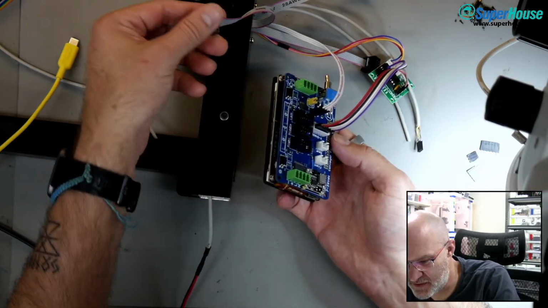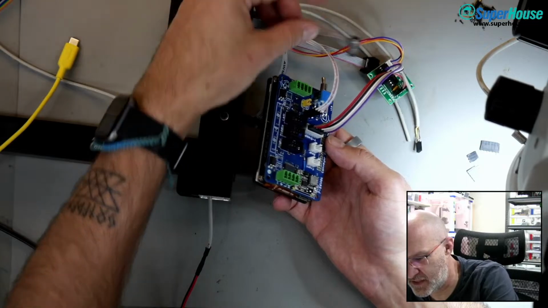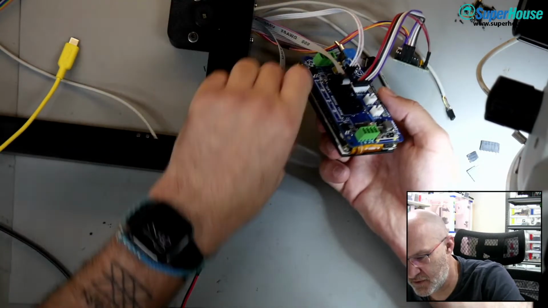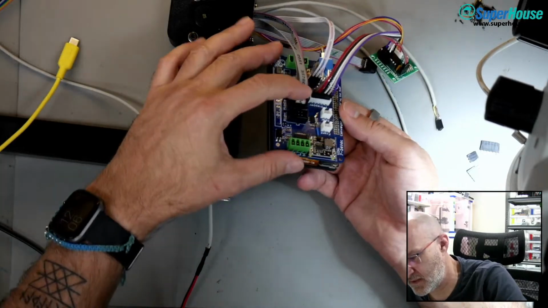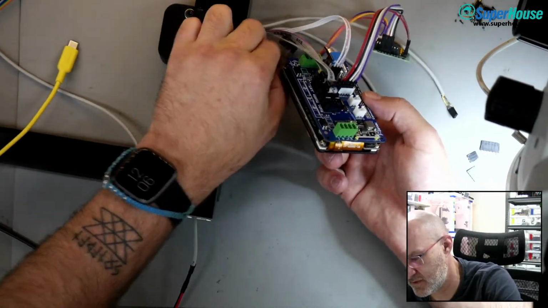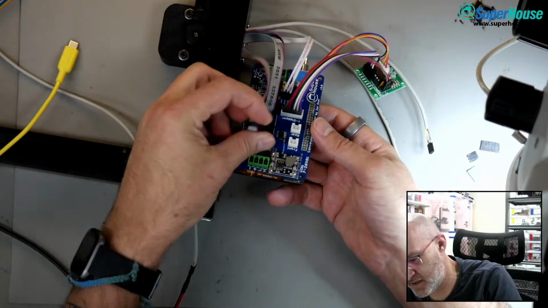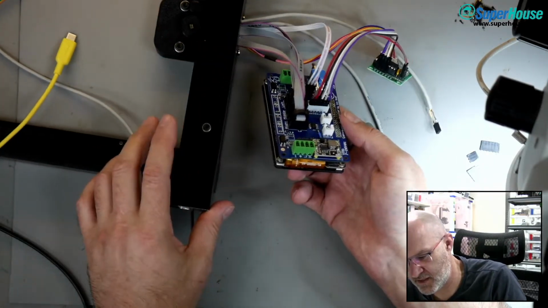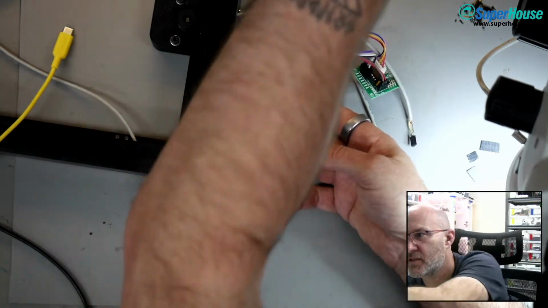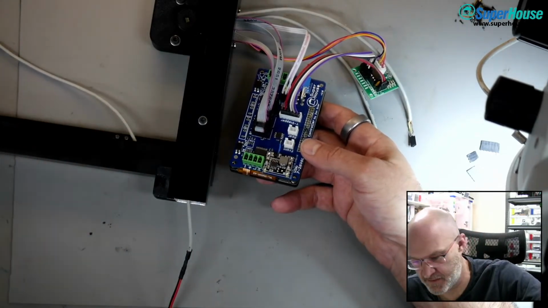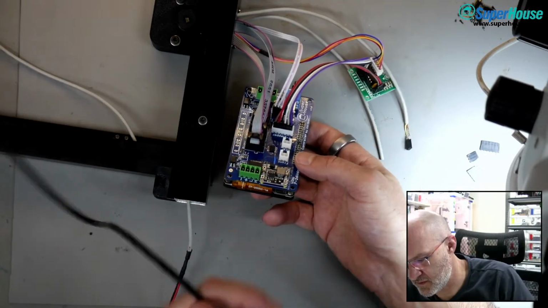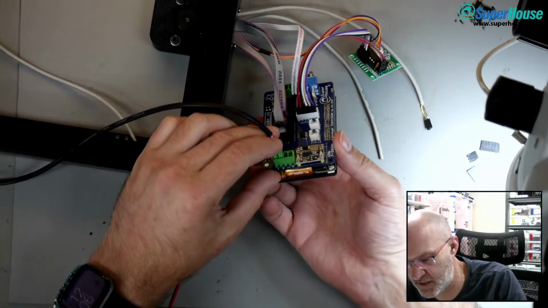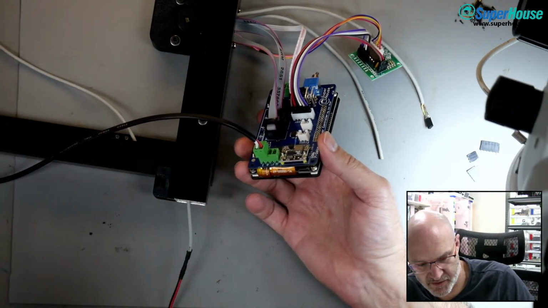So, where is it? Left, L, this one goes there, then middle, and then right, and then I think that's it. I'll just turn off the lab supply before I plug it in. What we should be able to do now is, where is it? Positive, negative. Yep, that's right. And then I'll plug USB in.